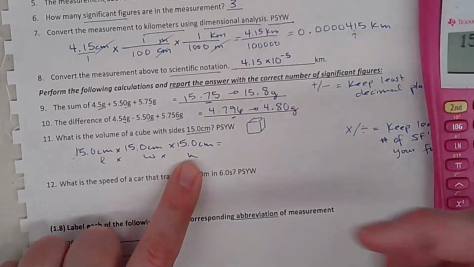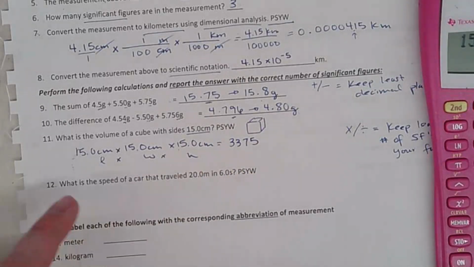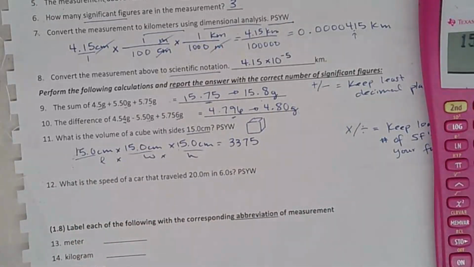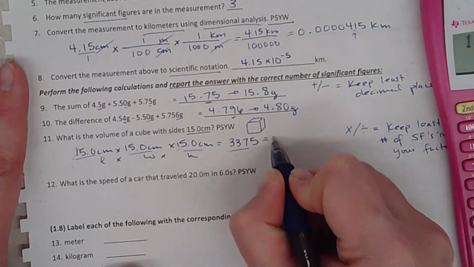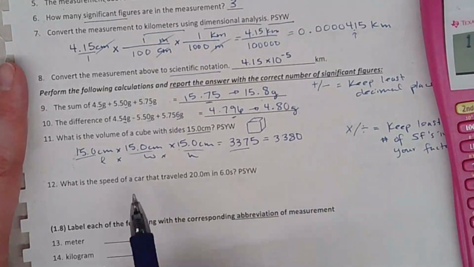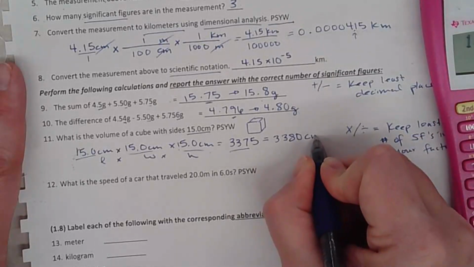Okay. My calculator doesn't know about significant figures, so I'm going to write the whole number down. There are 3, 3, and 3 significant figures in all of my factors, which means I can keep 3. So this is going to round to, that 5 rounds that up to 80. My unit here then was centimeter times centimeter times centimeter, so that's centimeter cubed.